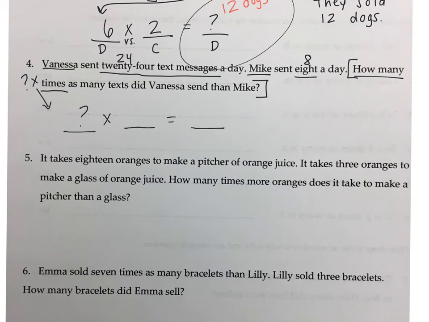I'm going to go ahead and label. I see the number 24 and the number 8. I know 24 is going to go at the end, my bigger number. That number belongs to Vanessa. If Vanessa is at the end, Vanessa is also going to be at the beginning. Vanessa is versing Mike. So Mike's number goes in the middle, and Mike's number is 8. So I need to know how many times 8 will get me to 24, and the answer is 3. So I'll go ahead and put a 3 here.